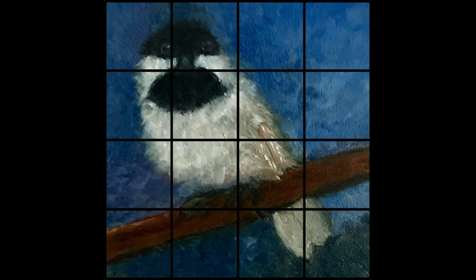So this is the 4x4 grid, and as you can see in the first square, you have a lot less information that you need to sketch. Now again, all I'm going to sketch are the eyes, the nose, the color changes, the main thing.